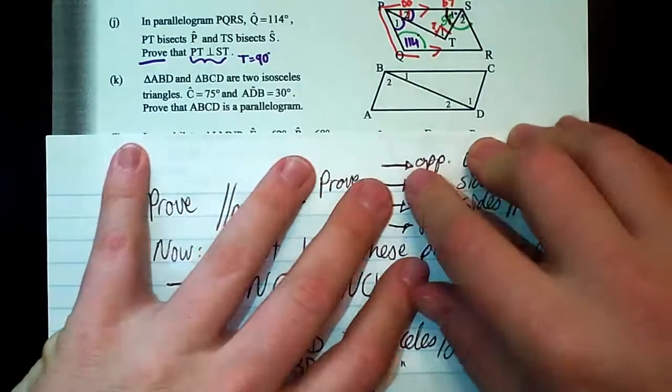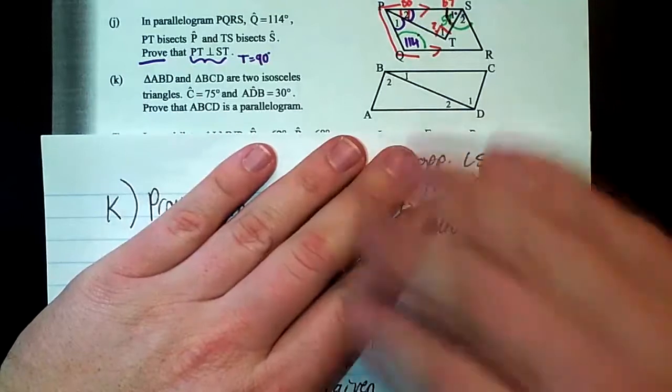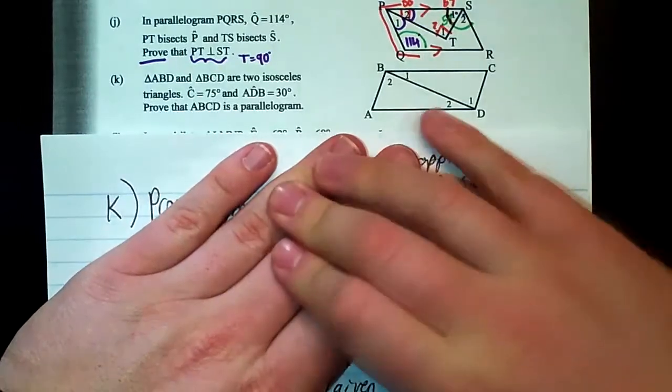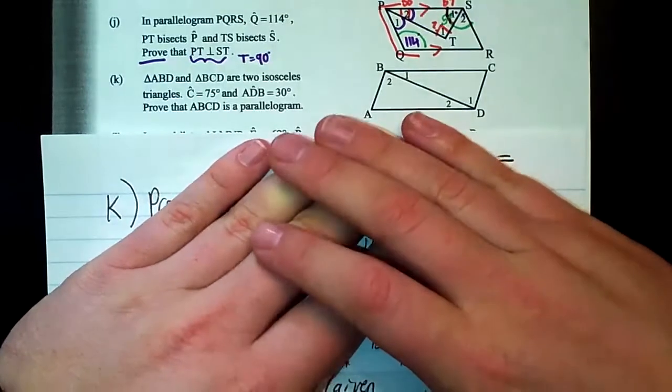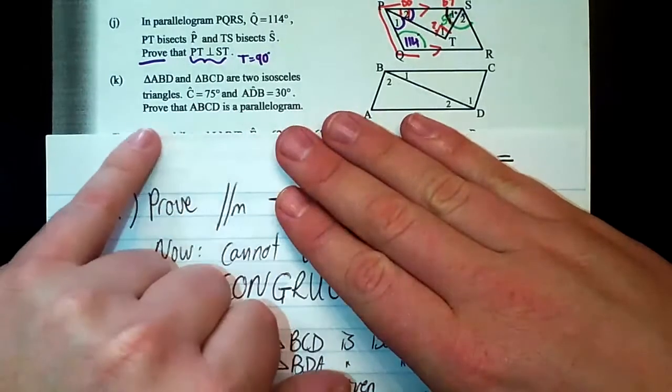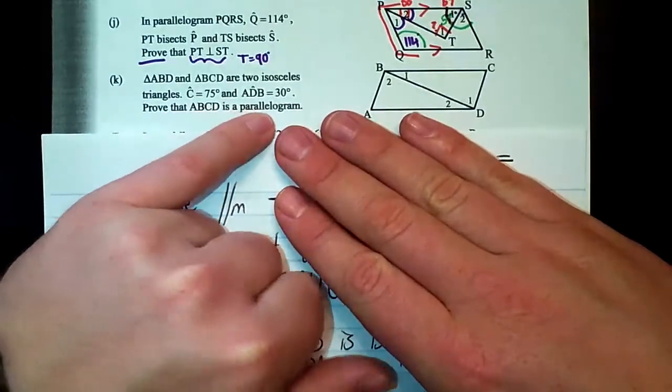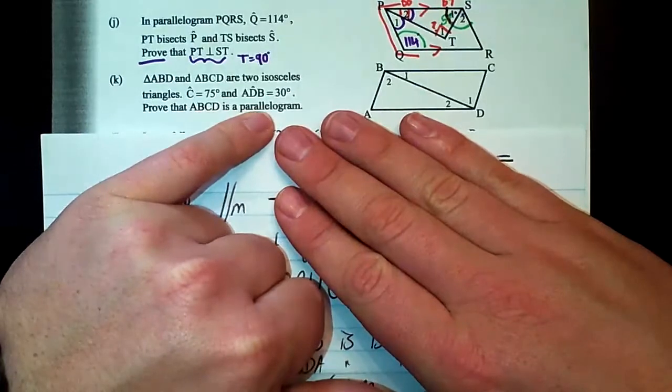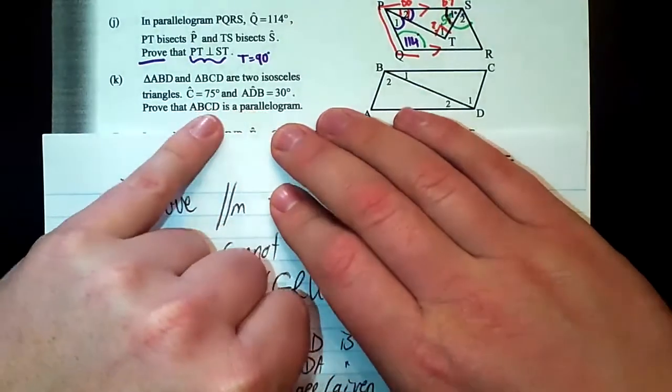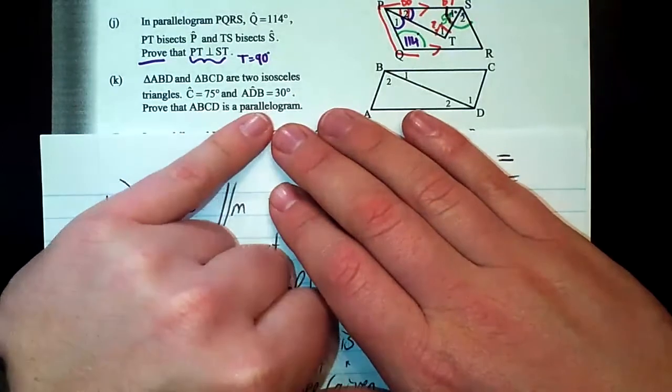Okay, grade 10 with number K, something very important is happening. Okay, iets baie belangriks gebeur nou. Hulle gee vir ons inligting en dan vra hulle vir ons bewys dat hy 'n parallelogram is. Okay? Prove that ABCD is a parallelogram.